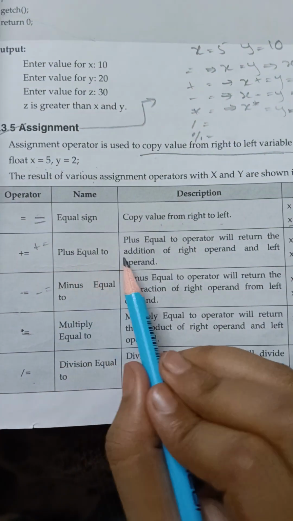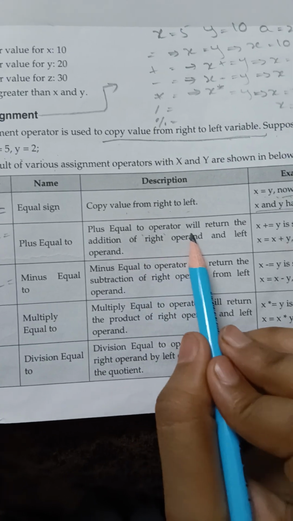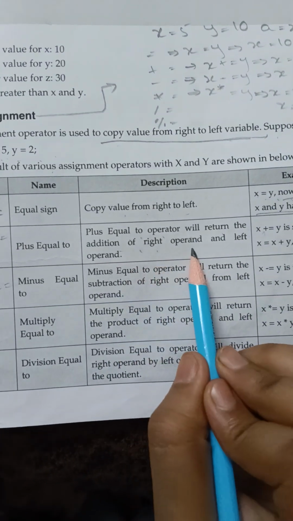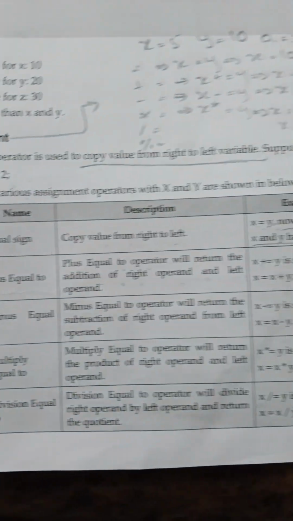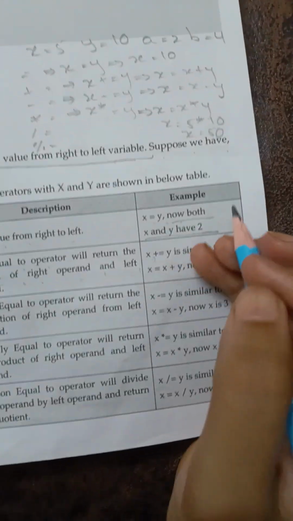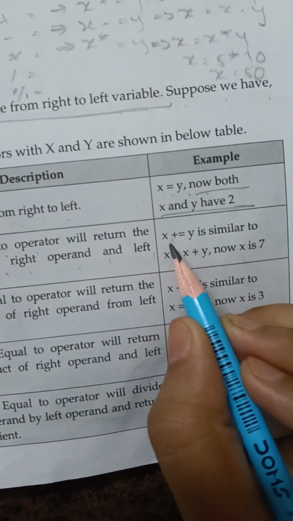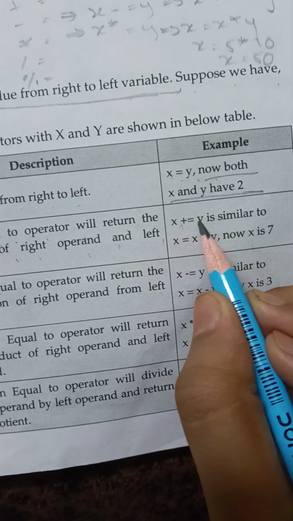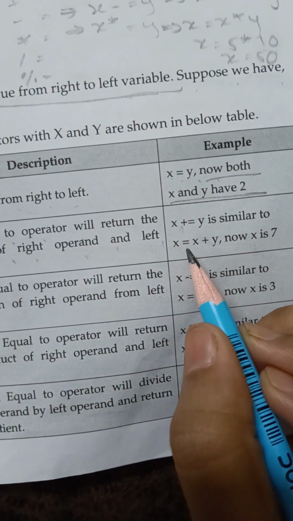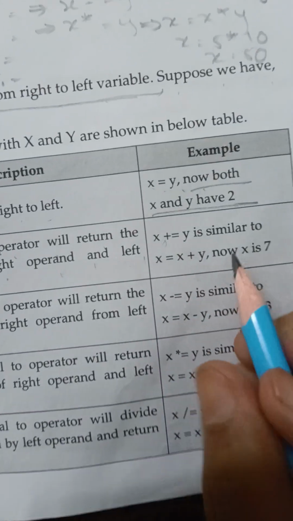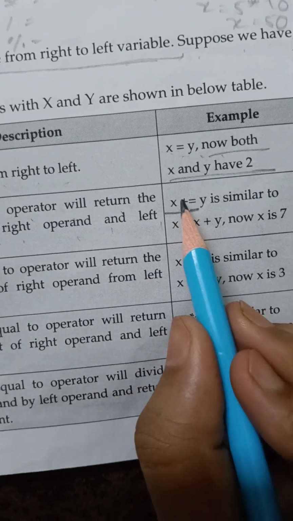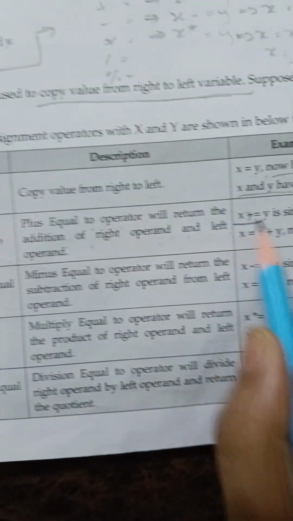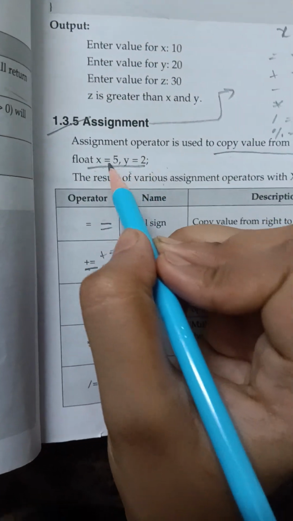The plus equals to operator will return the addition of the right operand to the left. Because a plus symbol is given, we have to add. So how do you write it? x plus equals to y is similar to x equals to x plus y. We take x plus y because here it is plus equals to, right? So just write the plus symbol here.